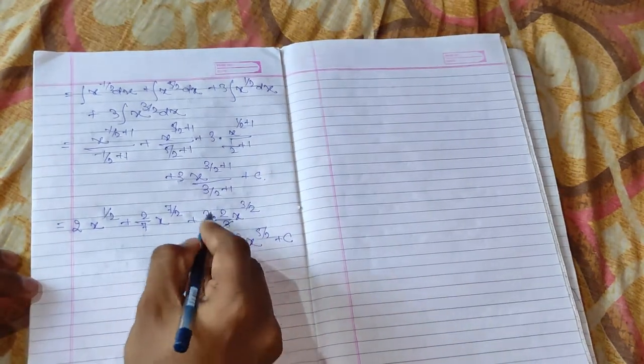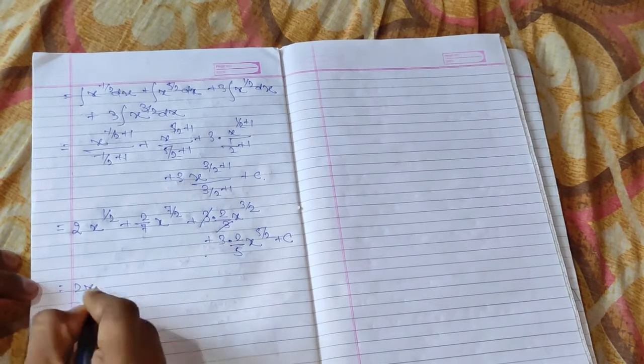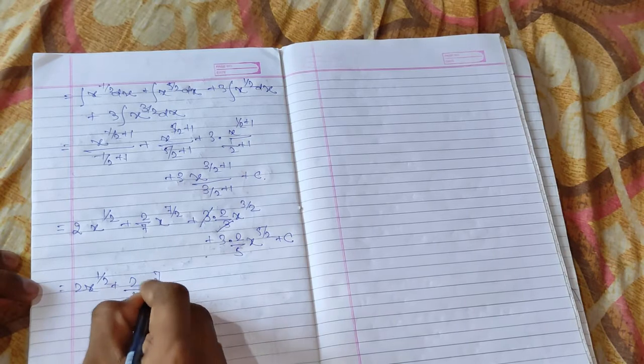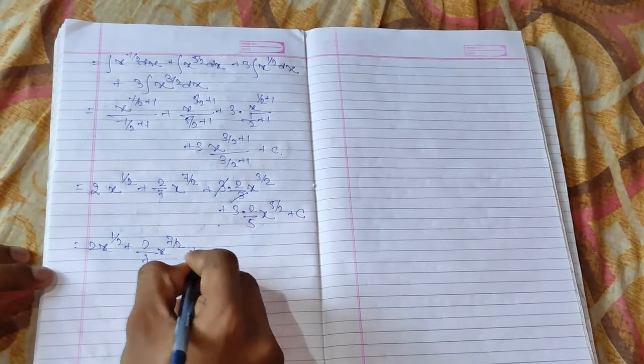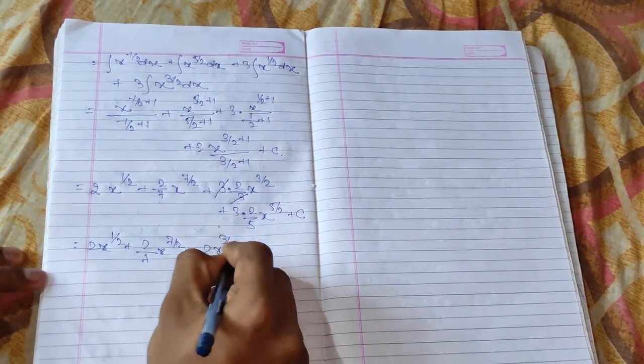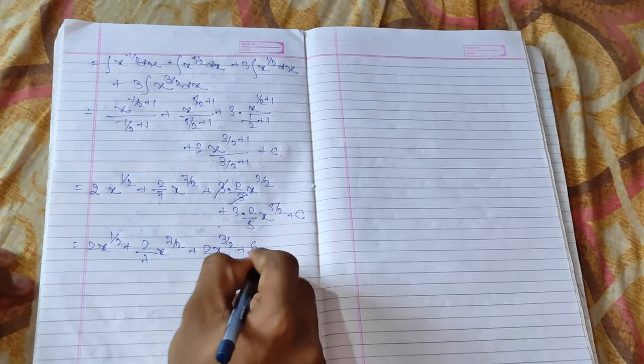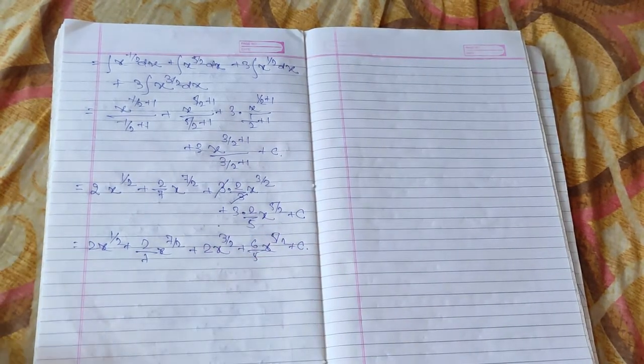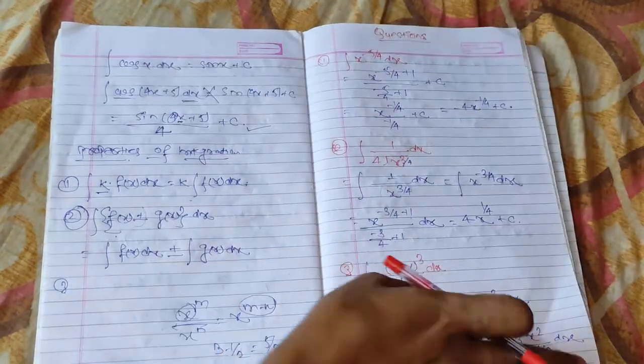So the final answer becomes 2x to the power 1/2 plus 2/7 x to the power 7/2 plus 2x to the power 3/2 plus 6/5 x to the power 5/2 plus c. So this is the final answer of question number 3.